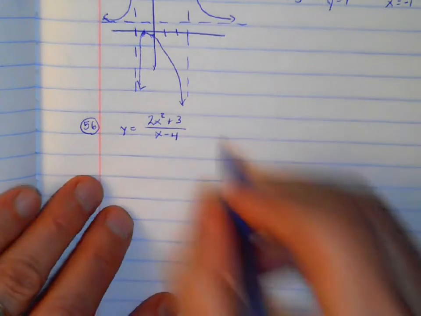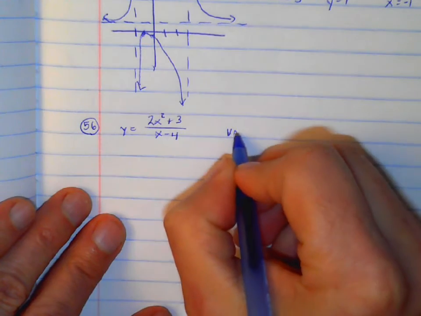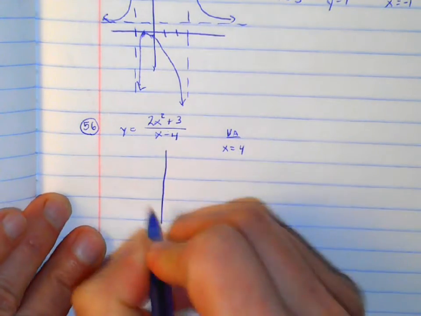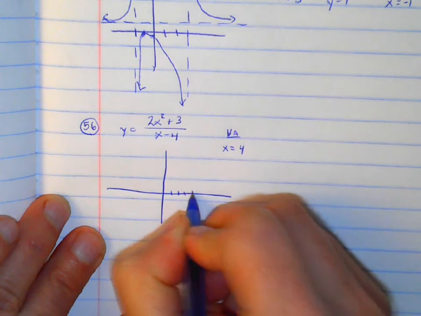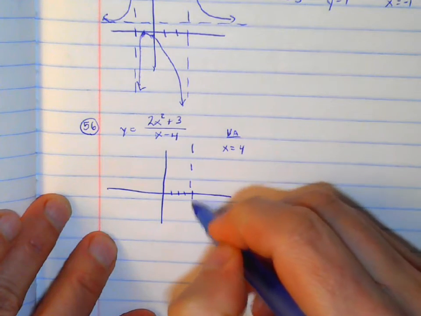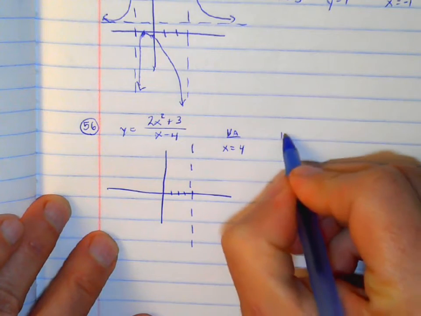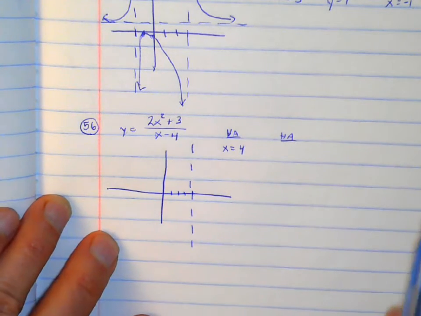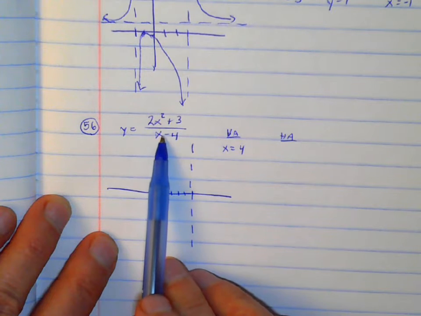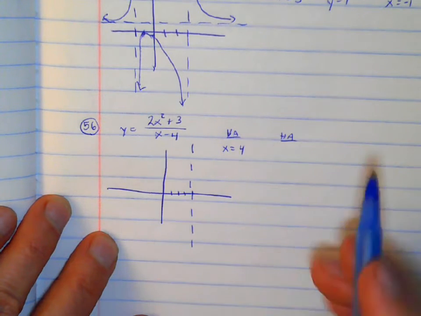Number 56, our vertical asymptote. Set that equal to 0, you get x equals 4. Okay, our horizontal asymptote, this is one we haven't worked a whole lot with. When it's bigger on the top, right, higher degree on the top, we have to divide and see what happens here.